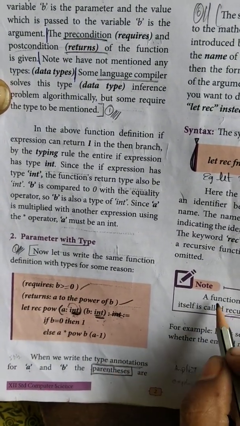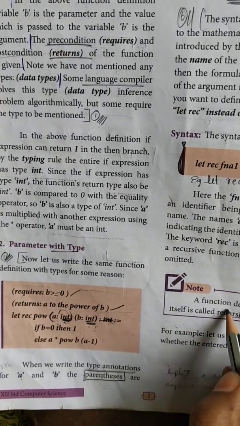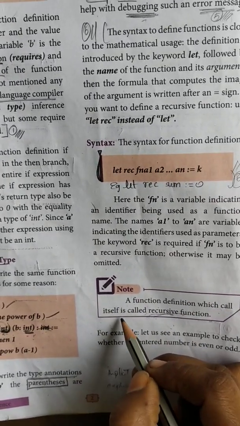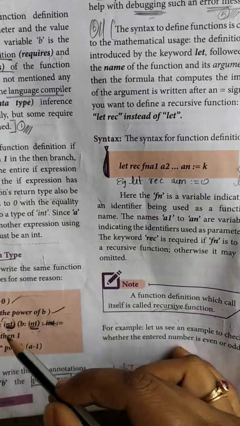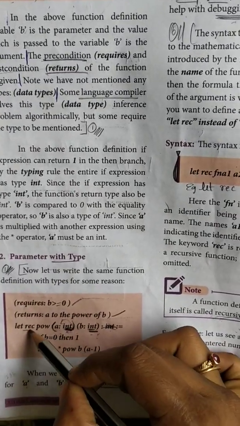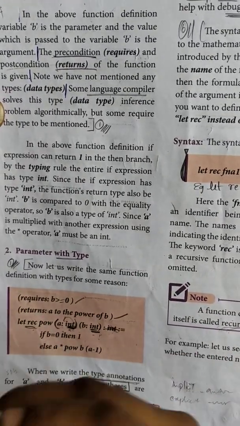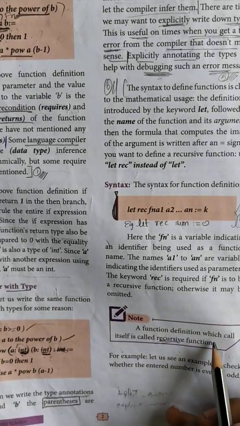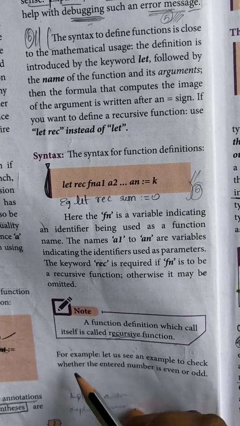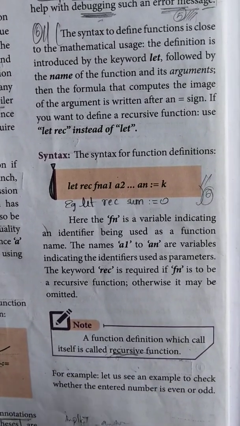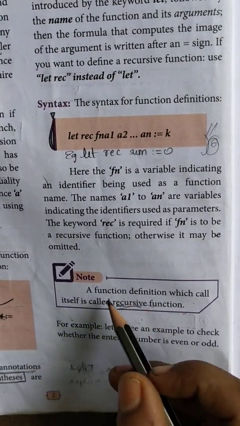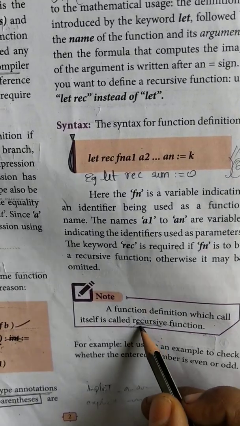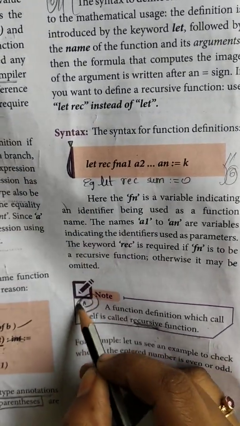Just look at the note: a function definition which calls itself. Which function will be calling itself here? Rec means what are we seeing? Recursive. Recursive means what? Already we studied it in the previous year. Recursive means a function definition which calls itself. The same function will be called again 1,000 times or 2,000 times. That is called a recursive function. That is a 1-mark question.